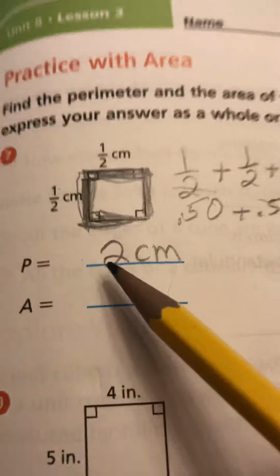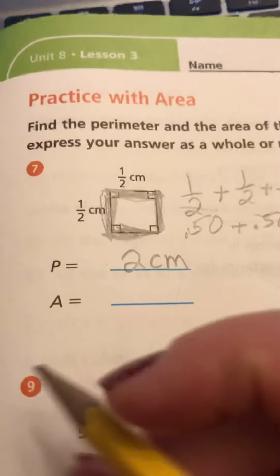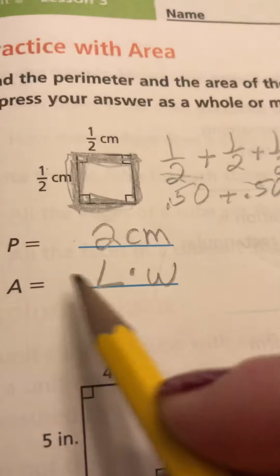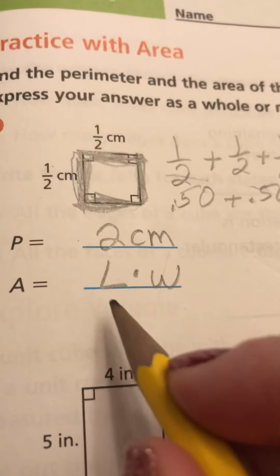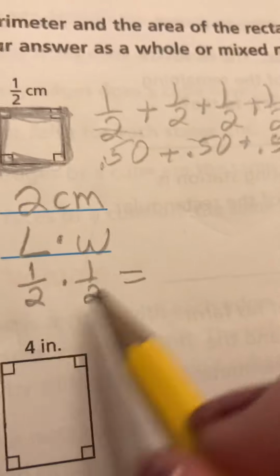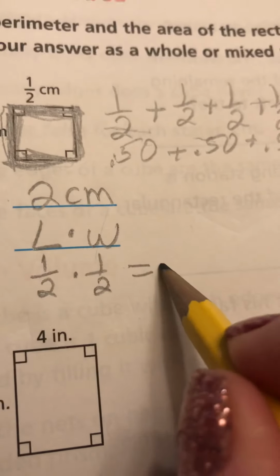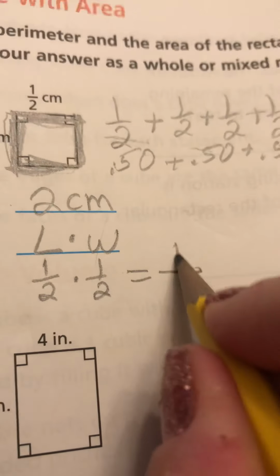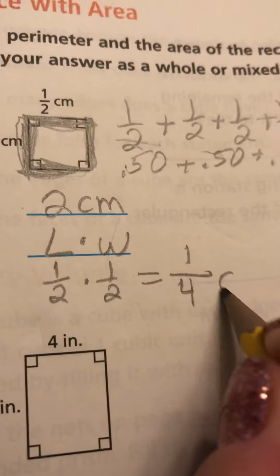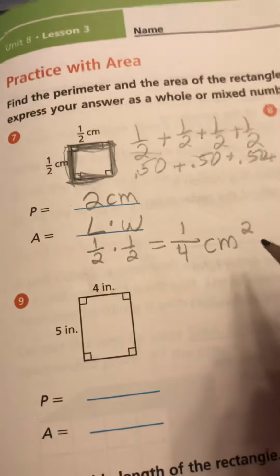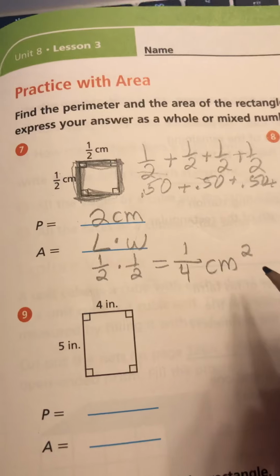Okay. For area, remember area is multiply. So we're going to write down the formula because good mathematicians write down formulas. So length times width. I'm going to fill in my numbers. 1/2 times 1/2. Okay. And remember, when I multiply fractions, I don't need a common denominator. This one has a common denominator, and I'm just going to multiply straight across. So it's 1/4 centimeters squared. Okay, so that is for number 1.